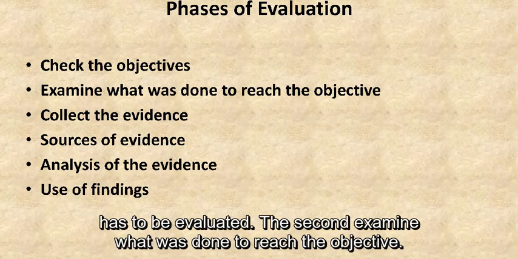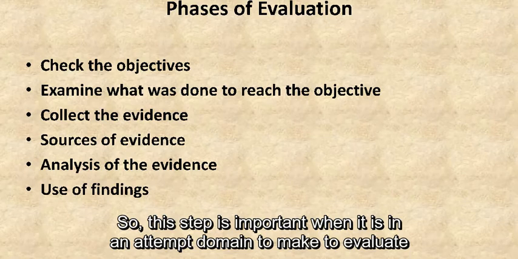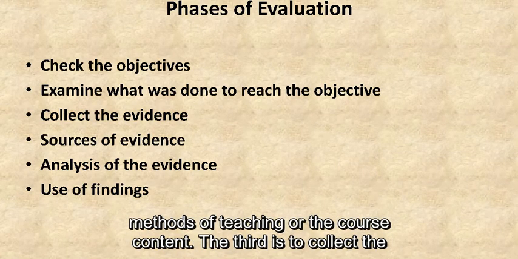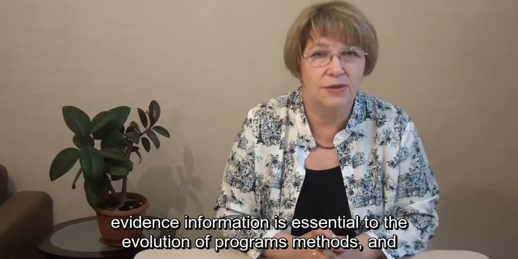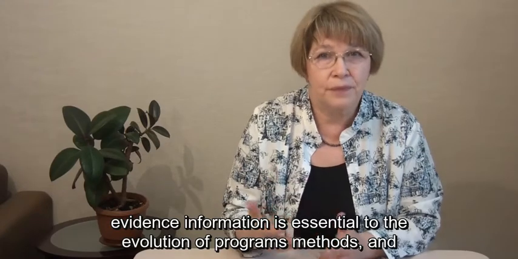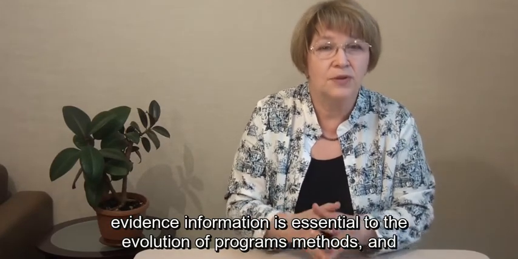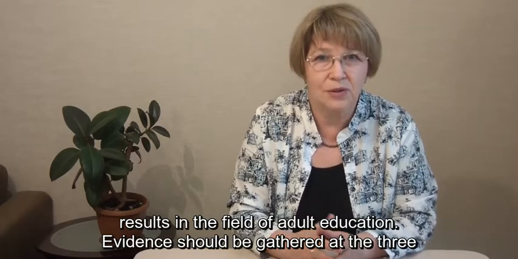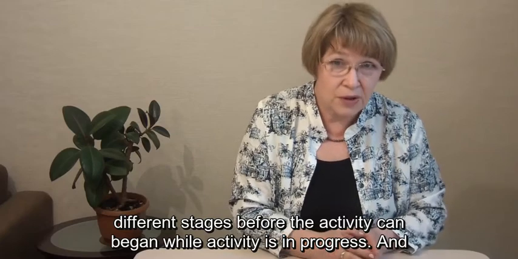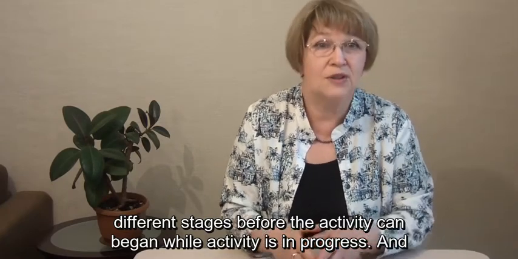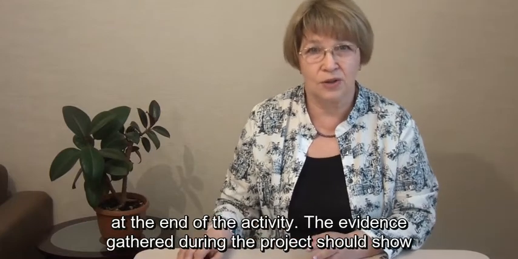The second, examine what was done to reach the objective. This step is important when an attempt is made to evaluate methods of teaching or the course content. The third is to collect the evidence. Information is essential to the evaluation of programs, methods, and results in the field of adult education. Evidence should be gathered at three different stages: before the activity has begun, while the activity is in progress, and at the end of the activity.